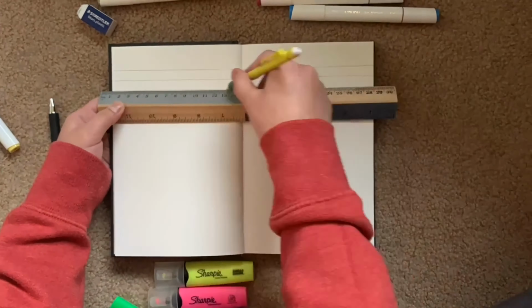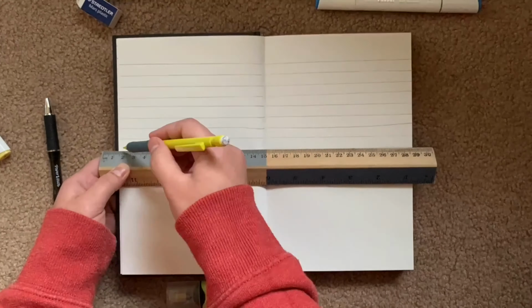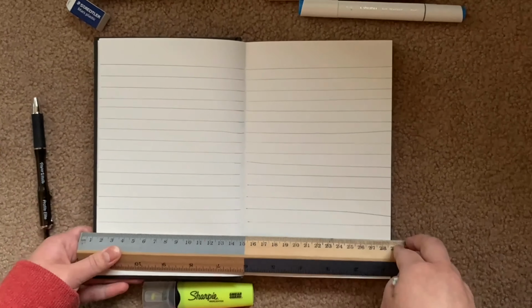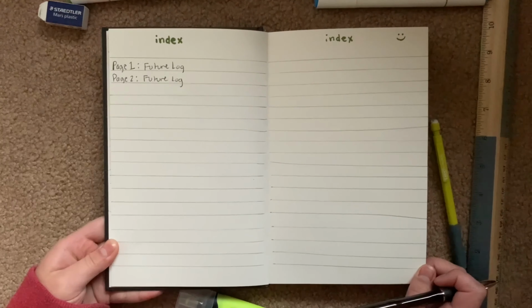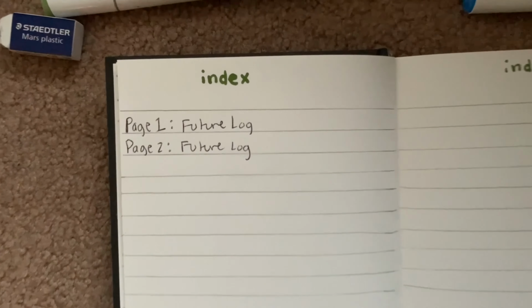So the index will act as your table of contents and will only take up the first few pages of your notebook. So reserve either 2 or 4 pages, but make sure it's an even number, and label them with the word index at the top. That was pretty easy. Now let's set up the future log.